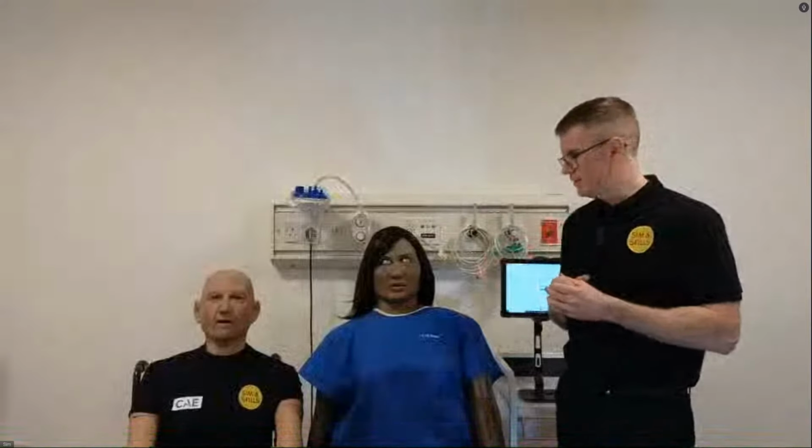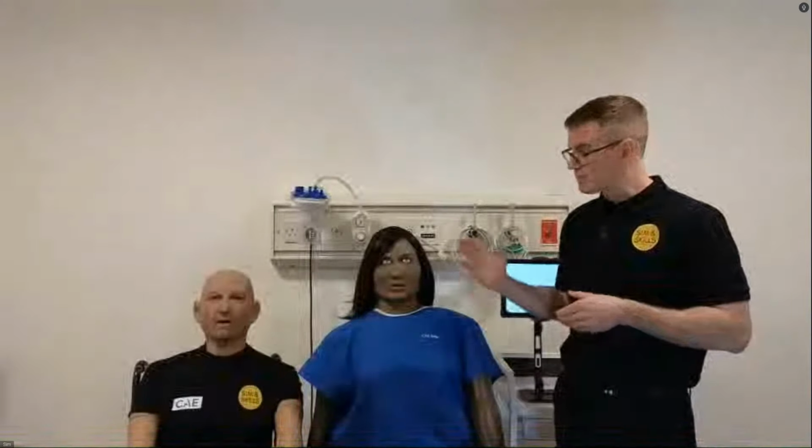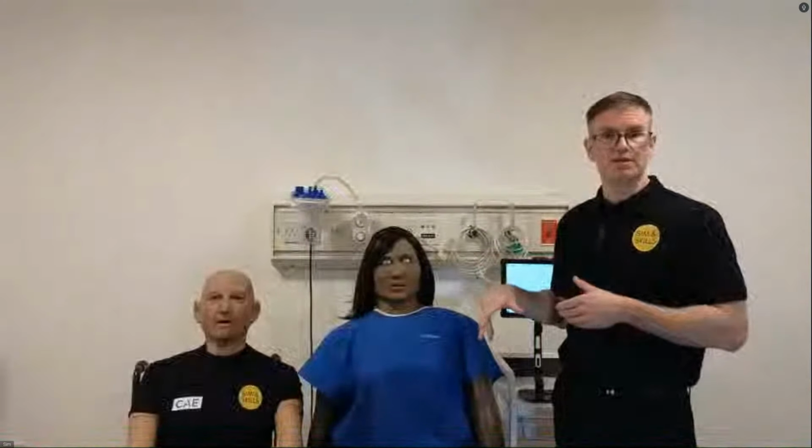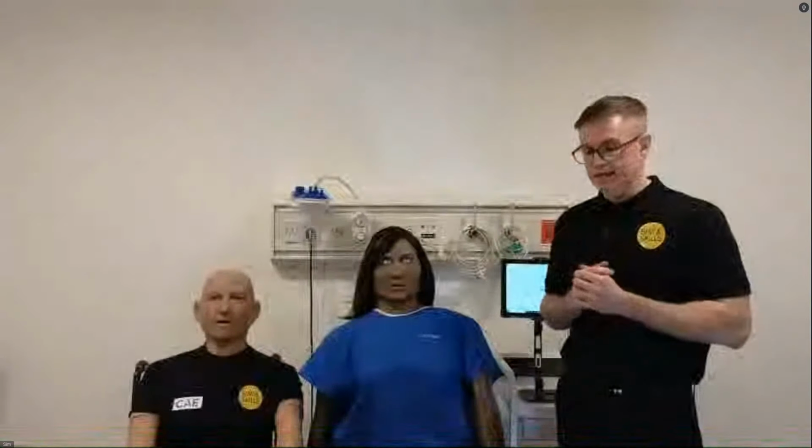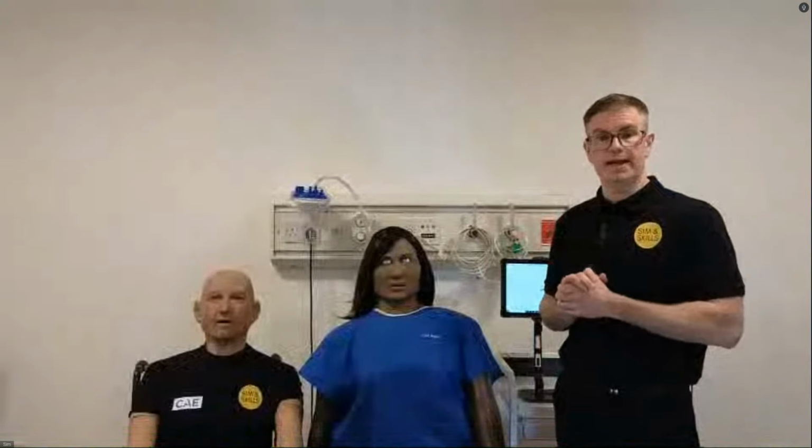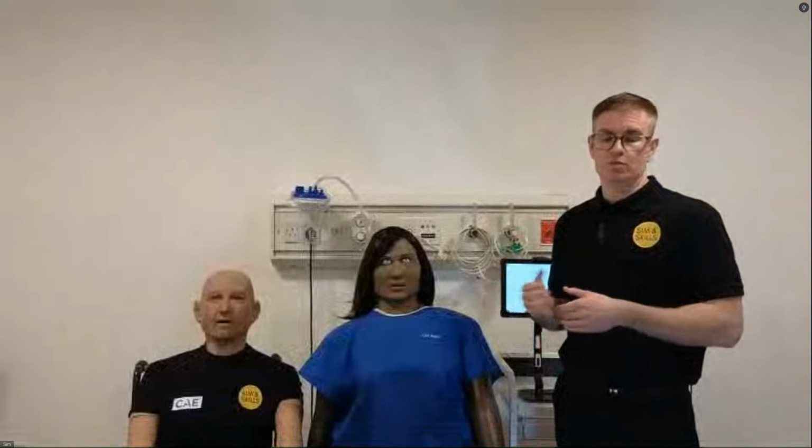Airway-wise, Aries has an advanced airway, so we can intubate correctly, incorrectly, and use all the airway adjuncts you'd expect to use on a simulator like this. Front of neck access on Aries, heart sounds, lung sounds, bowel sounds, spontaneous breathing. You can defibrillate Aries, run a 3-lead ECG, get performance on the quality of your CPR feedback. Again, male and female included if you purchase an Aries, and comes in different skin tones as well.